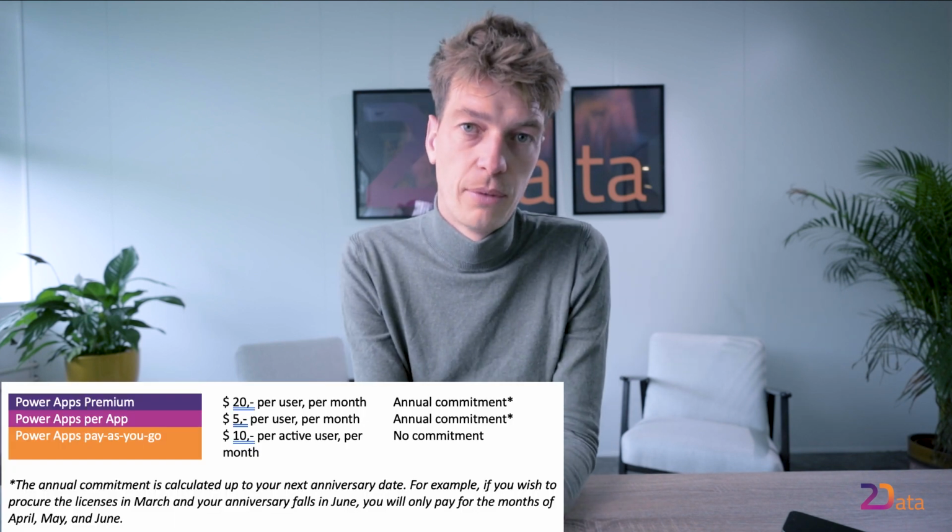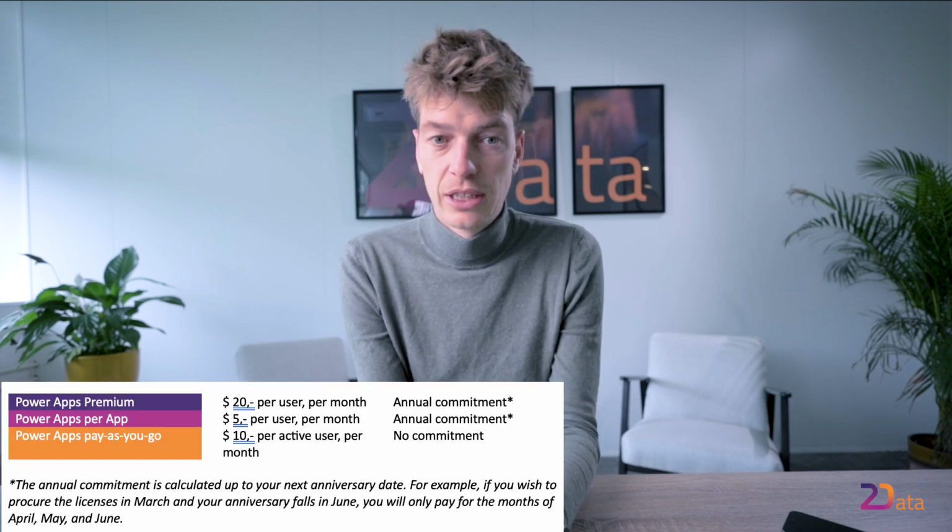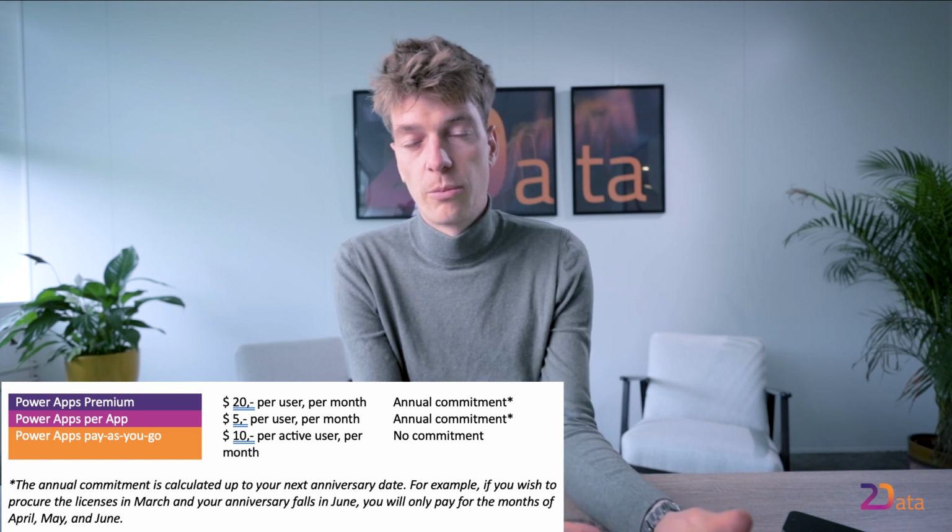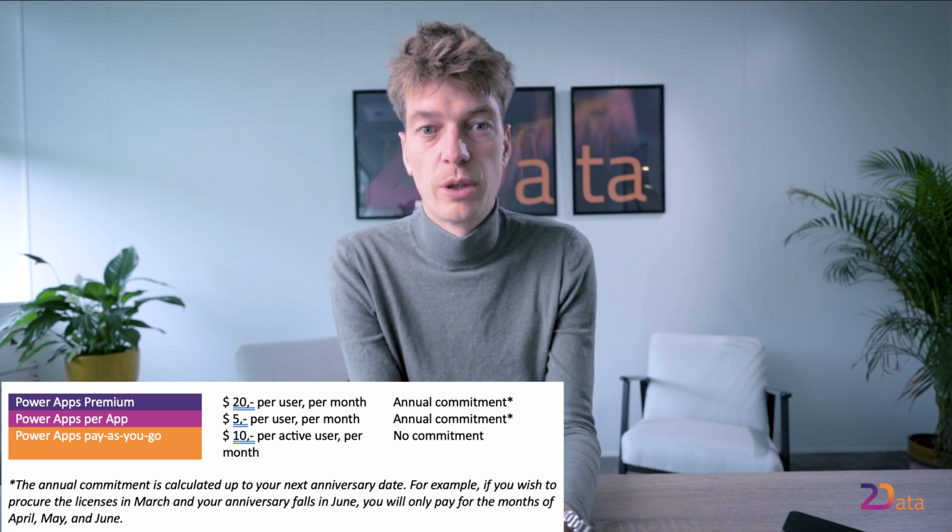So this gives us a better possibility to optimize your cost for Power Apps. Okay, there is one more thing that we need to know before we can optimize, and that is the cost per the different licensing model. So the list pricing for Power Apps is for Power Apps Premium $20 per user per month.